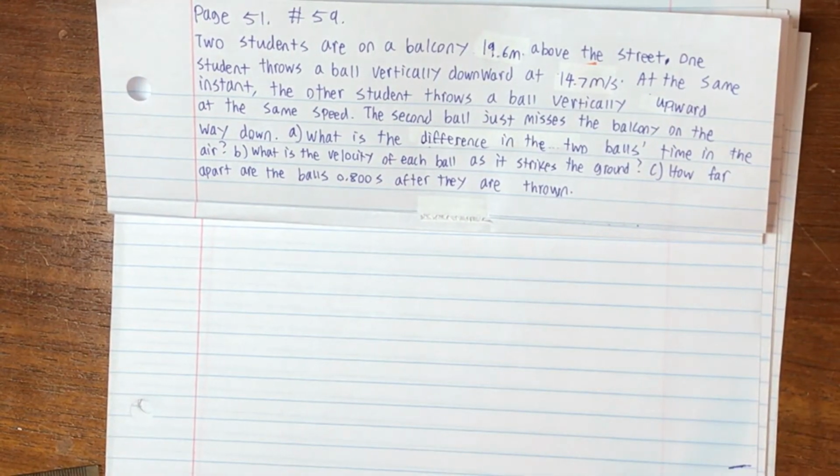Two students are on a balcony 19.6 meters above the street. One student throws a ball vertically downward at 14.7 meters per second. At the same instant, another student throws a ball vertically upward at the same speed. The second ball just misses the balcony on the way down.